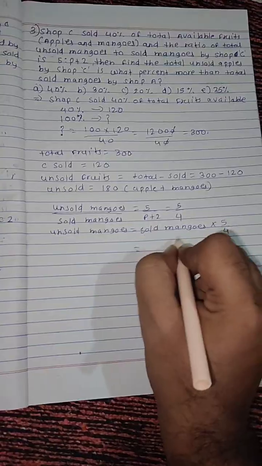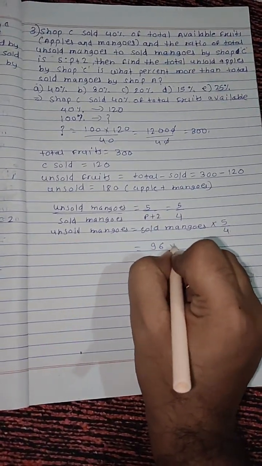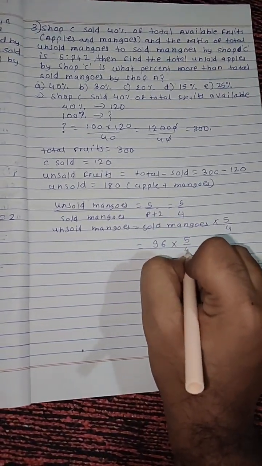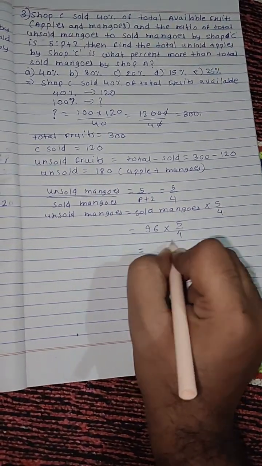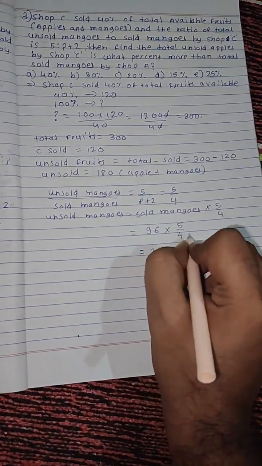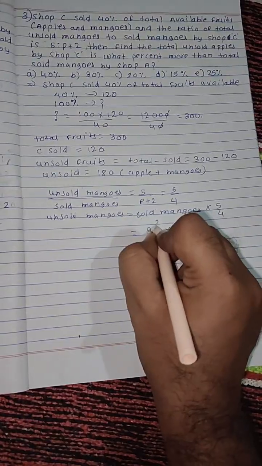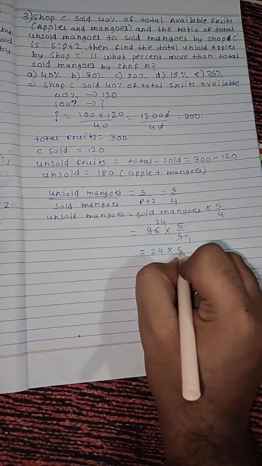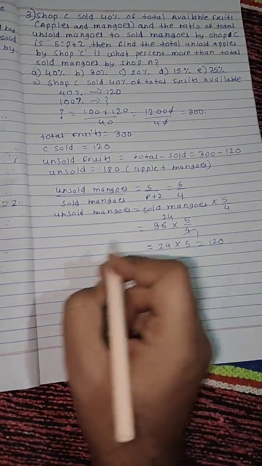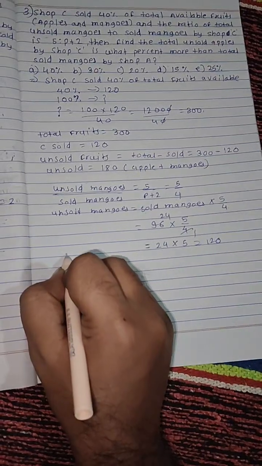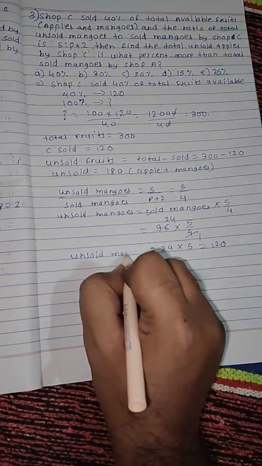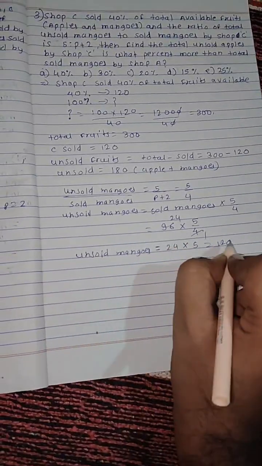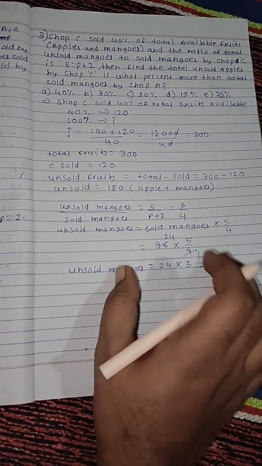So sold mangoes for C is 96 into 5 by 4. So here it will come 24, so 24 into 5. So unsold mangoes is 120. Up to here we have found.